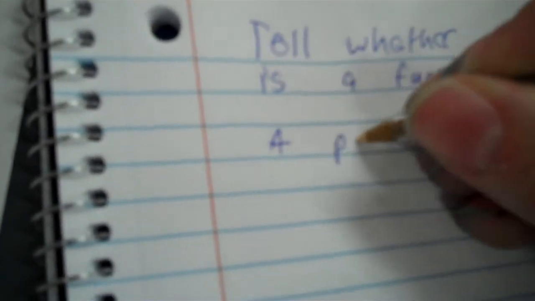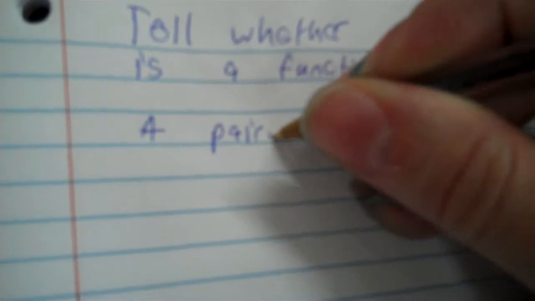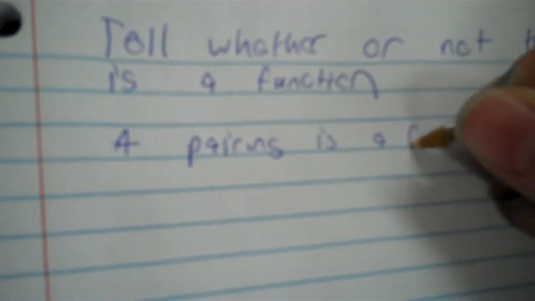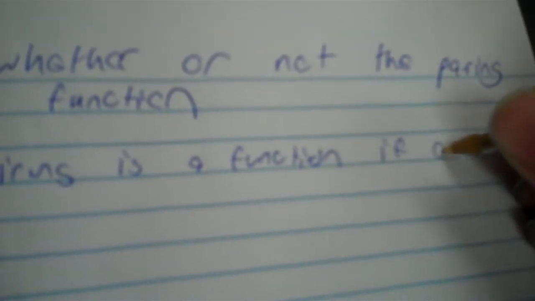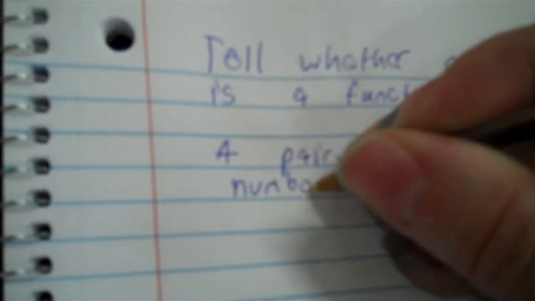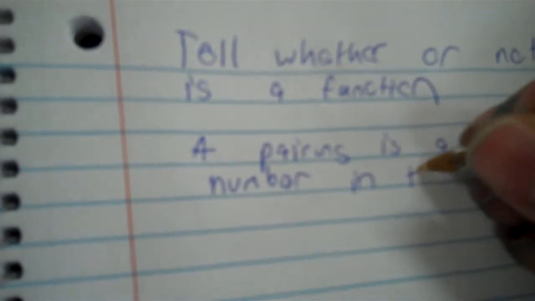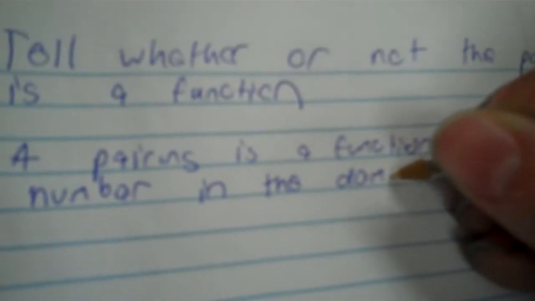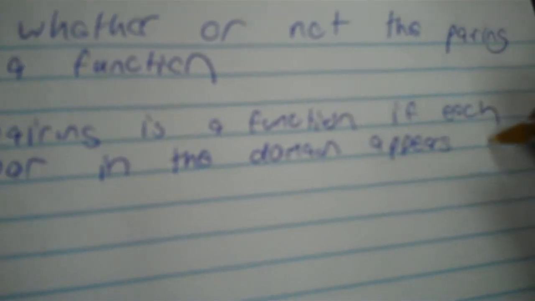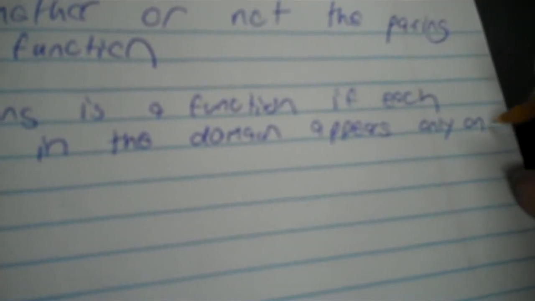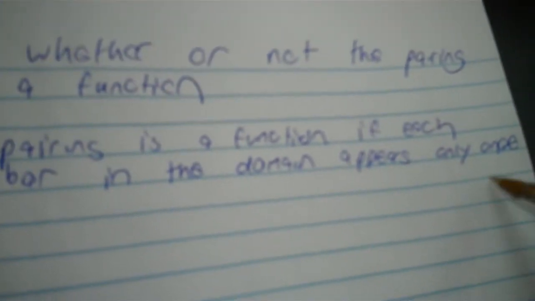A pairing, and it's on here, a pairing is a function if each number in the domain appears only once.